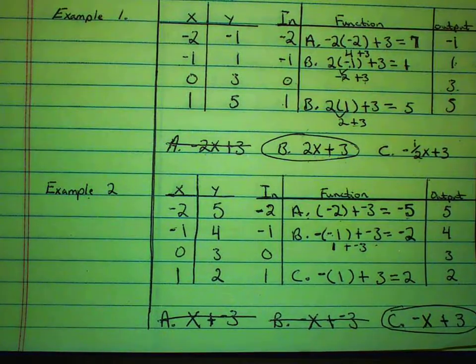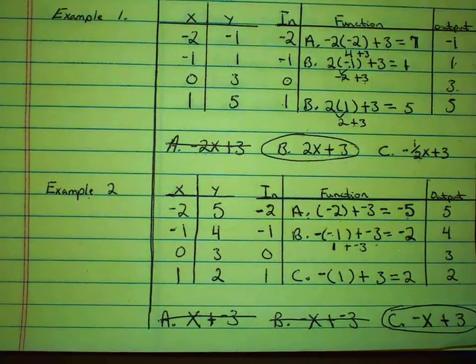Alright, guys. I hope that you do well in this. Here before you leave, we'll have 9 questions on it. Similar ABC setup. You'll have to work them out in order to figure out which one is the answer.